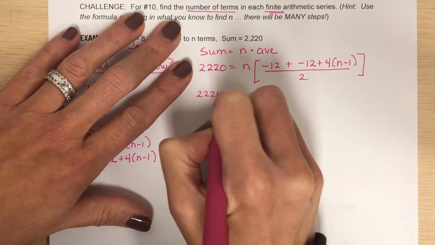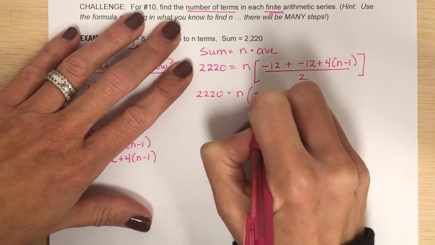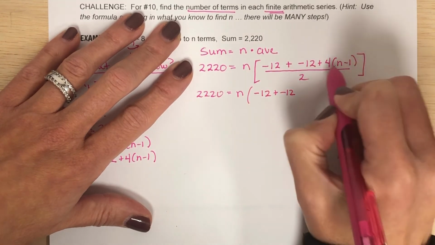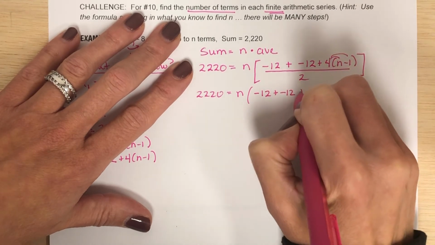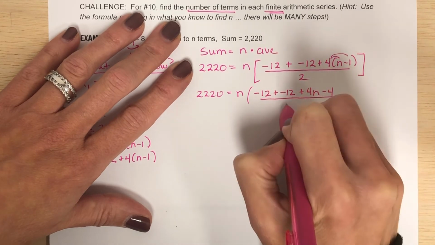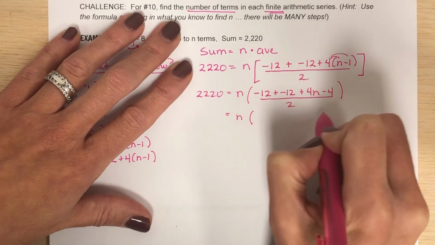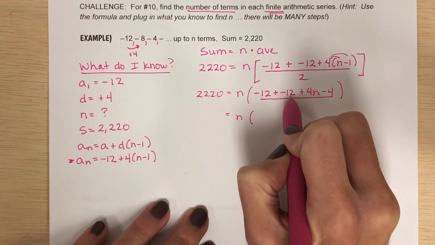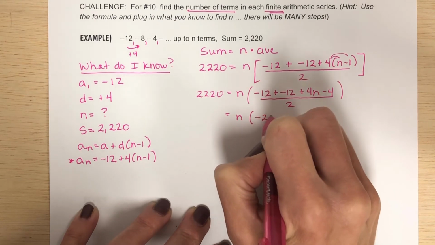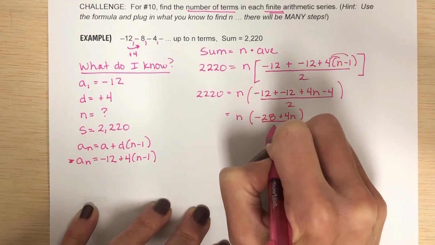So 2,220 equals n. I'm going to simplify what's in here first. -12 plus -12 is -24. I'm going to distribute: 4n minus 4, all over 2. -12 plus -12 is -24, minus 4 is -28, plus 4n, over 2.